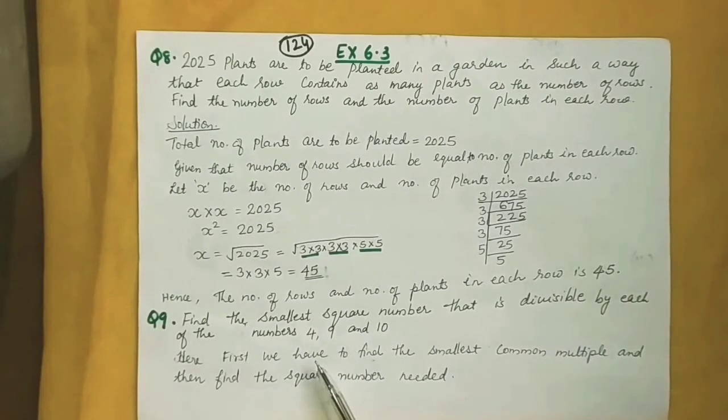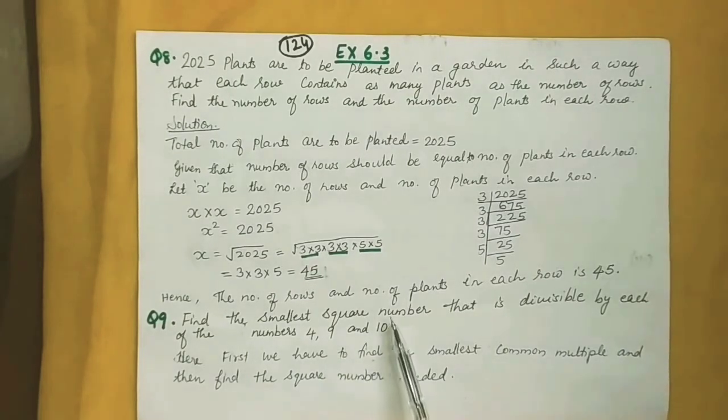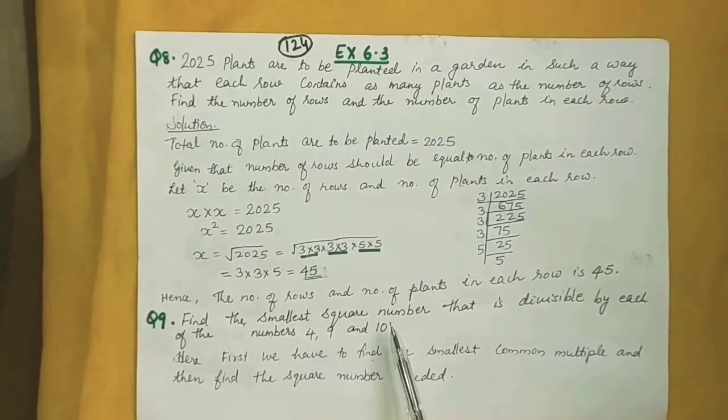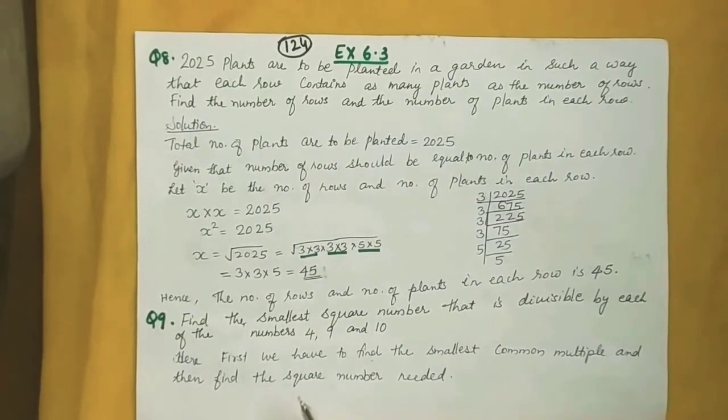Now question number 9. Find the smallest square number that is divisible by each of the numbers 4, 9 and 10. We have to find out the smallest number which is a square number and that is divisible by 4, as well as 9, as well as 10. Here first we have to find the LCM, then find the square number needed. Because it is asked for the smallest square number divisible by each of the numbers, first we will find the LCM, then we will find a square number by multiplying.